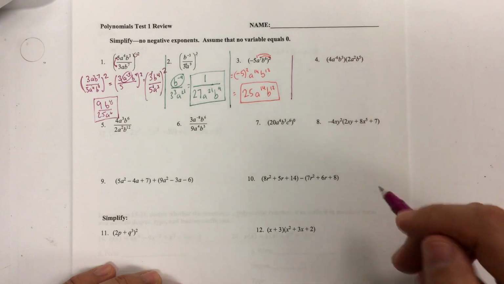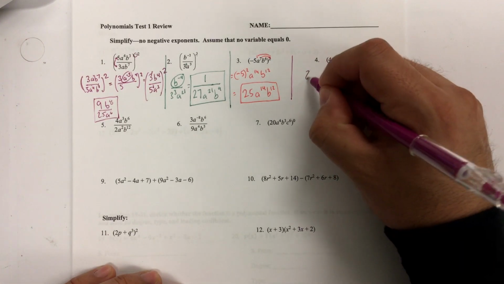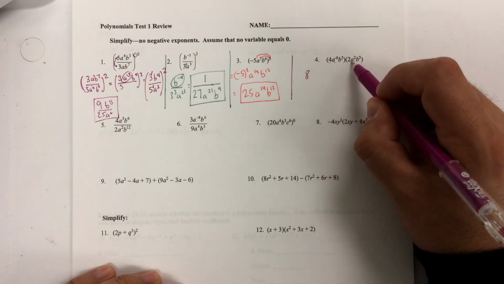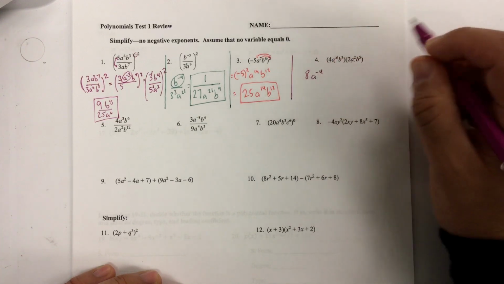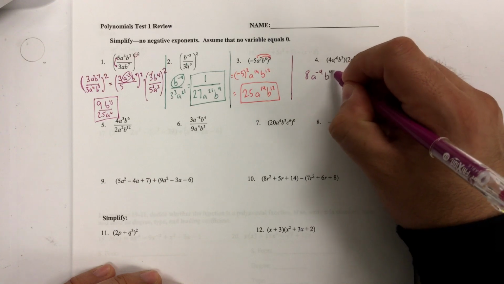For number 4, we're just going to multiply. So coefficients, 4 times 2 is 8. A to the negative 6 times a squared. So when you're multiplying bases, you add the exponent. So negative 6 plus 2 is negative 4. B cubed times b to the 5th. So 3 plus 5 is 8.